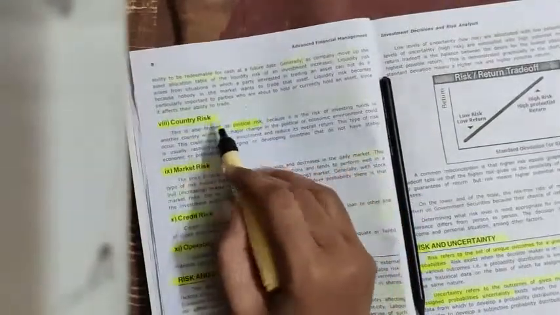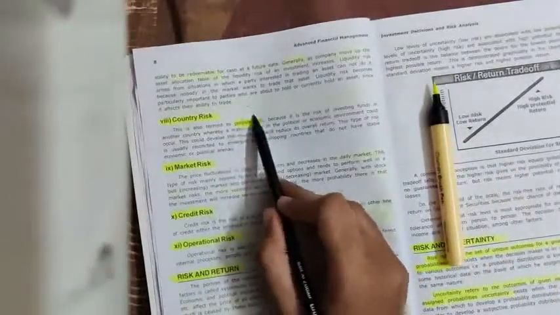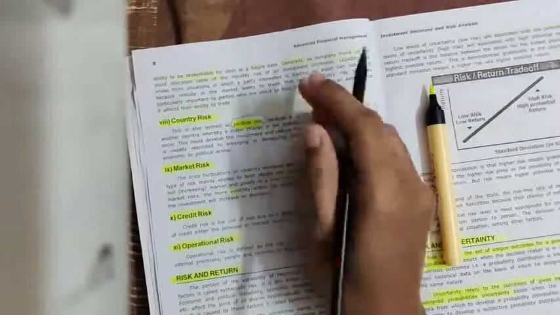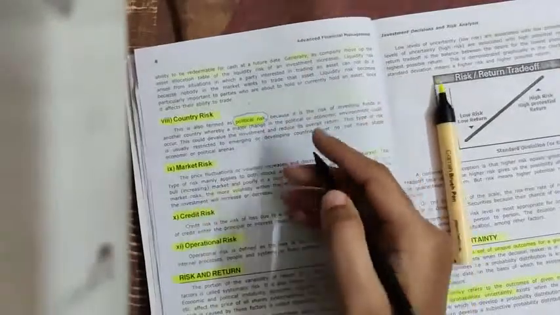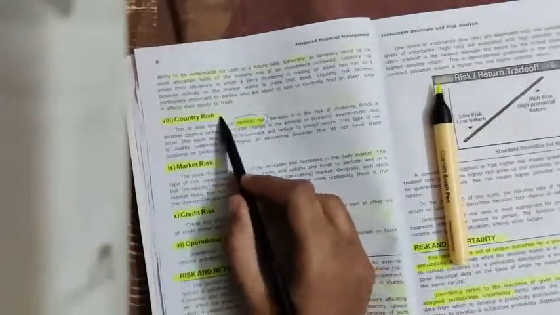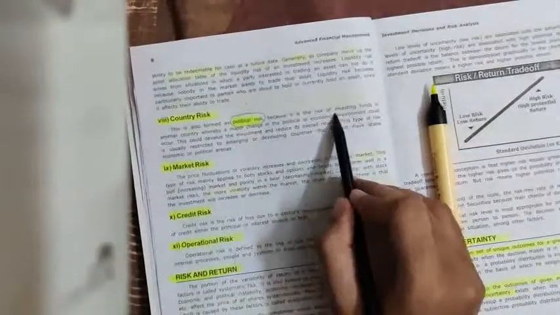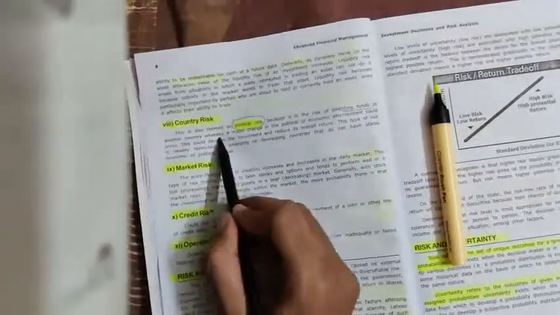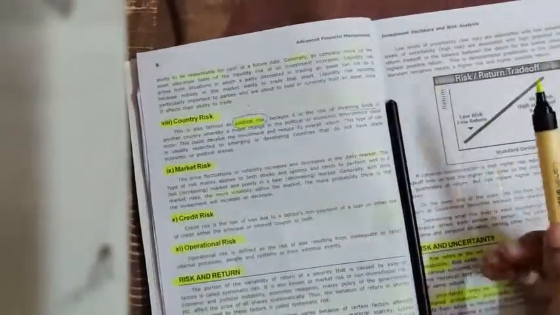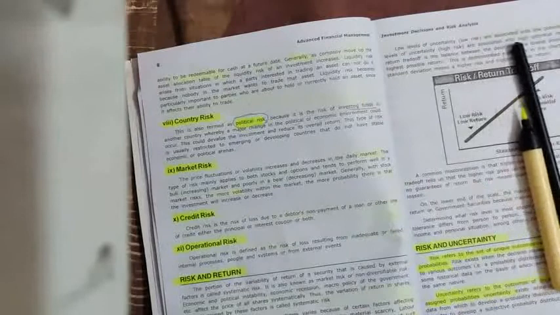Very important, political risk. Now why do country and political risk coincide with each other? We all know that politics is very important. You need to know which party is ruling in a particular state, what their rules and regulations are, and how they have set the law and order of the country. Country risk is directly related to political risk, because it is the risk of investing funds in another country whereby a major change in politics occurs. Suppose India has a country risk.